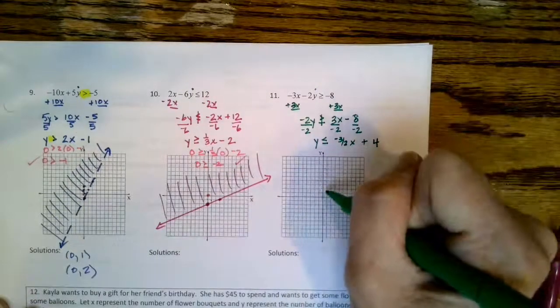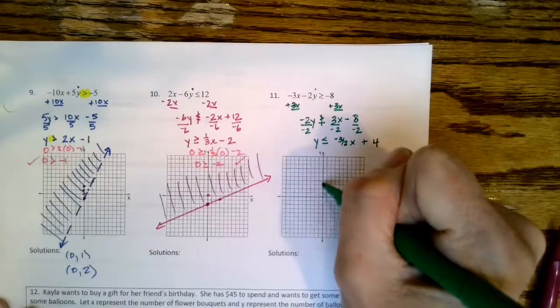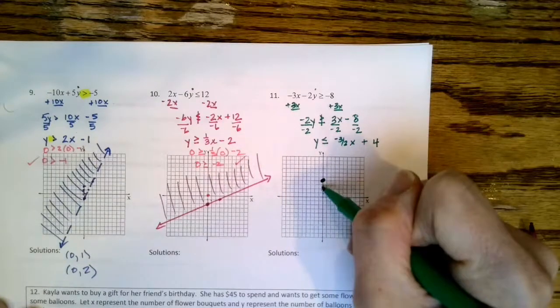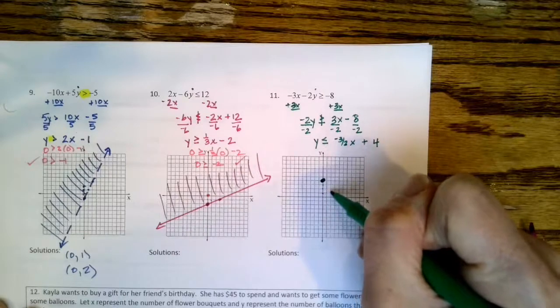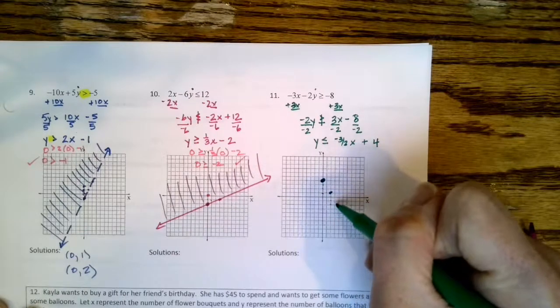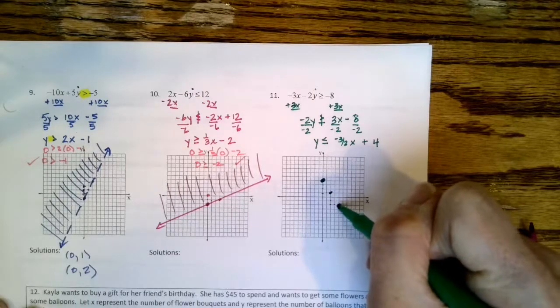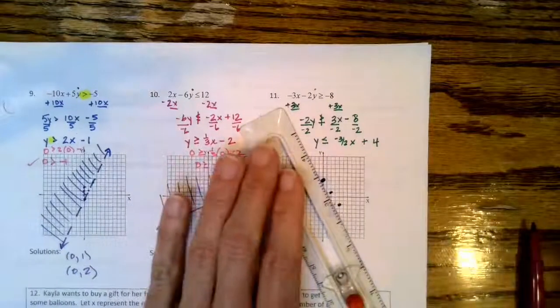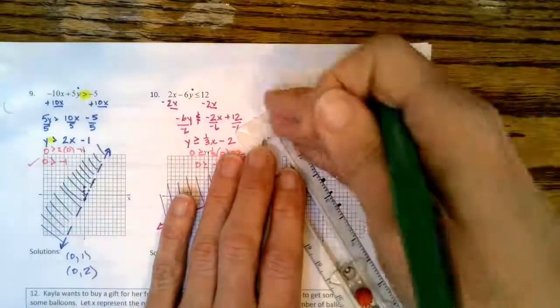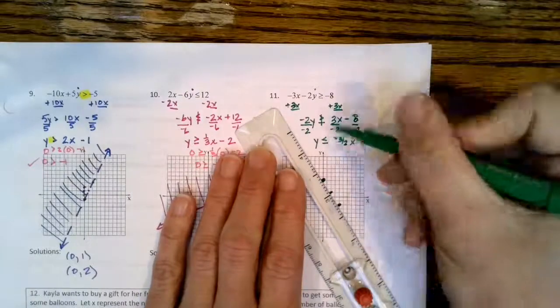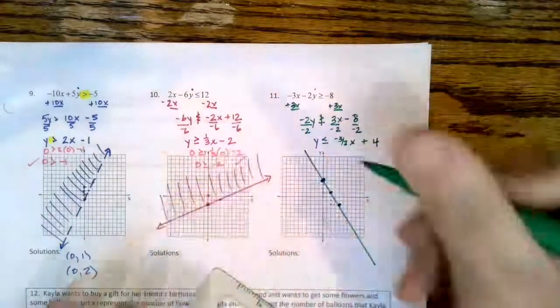So I'll come up here to positive 4. 1, 2, 3, 4. And my slope is down 3, 1, 2, 3, over 2 in the positive direction. Down 3, 1, 2, 3, over 2, 1, 2 in the positive direction. So you notice my negative slope decreases from left to right and goes down. All right, I see a line, so I'm going to draw a line.